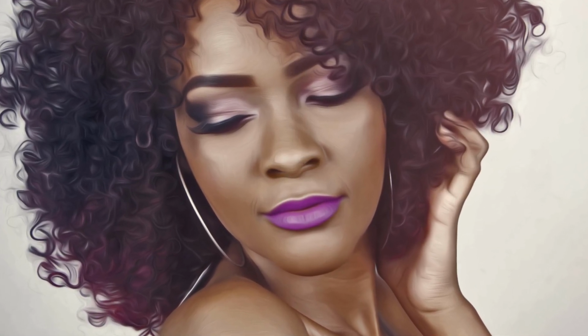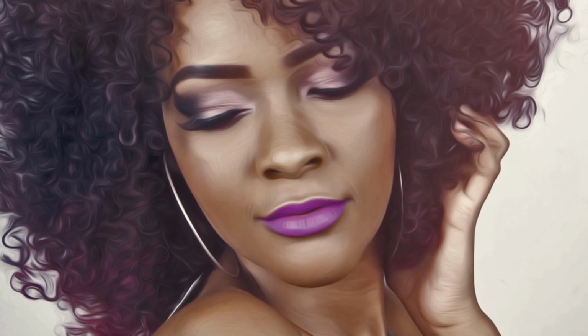So there you have it. That is how you can turn a photo into a gorgeous oil painting using Photoshop.